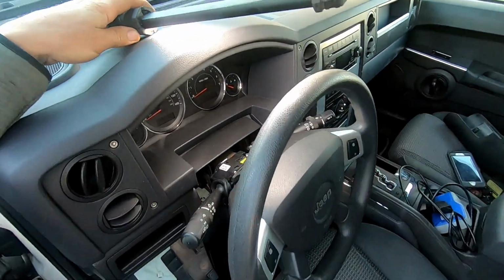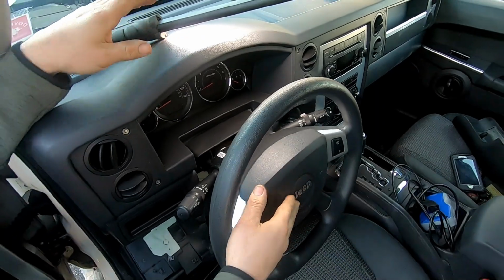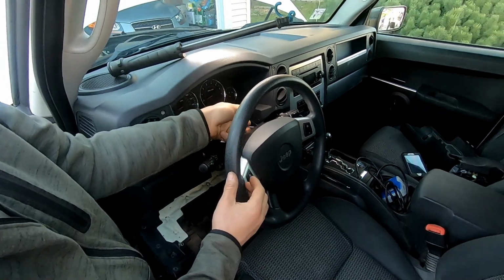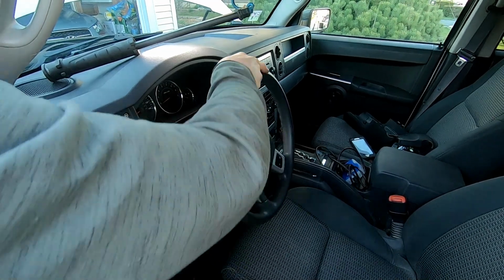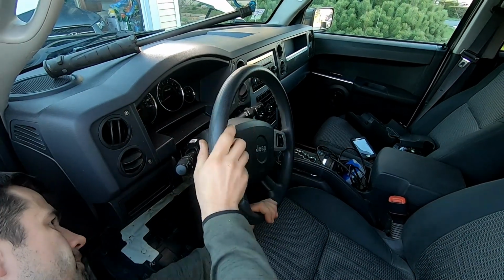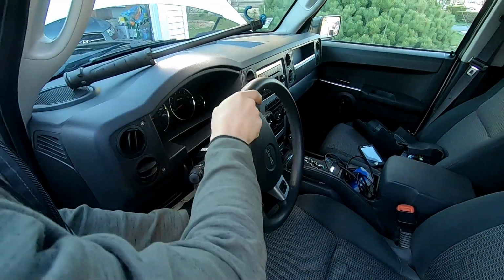Now the tricky part is to take the airbag out. That's being held by little spring clips from the back. So we gotta turn the steering wheel like that. Now, silly me, I forgot my mirror.